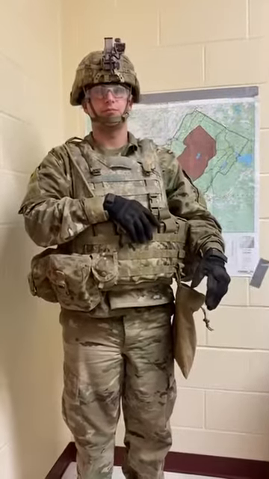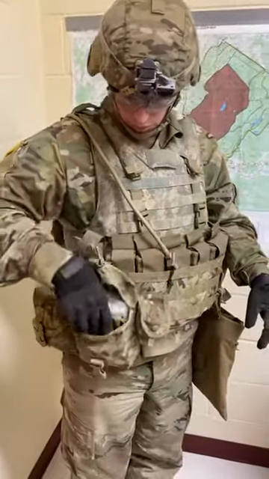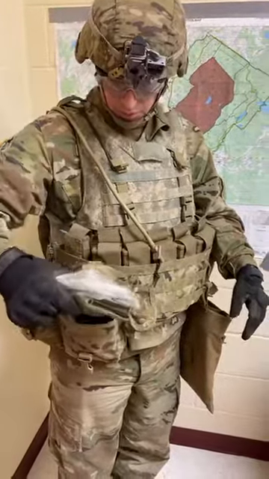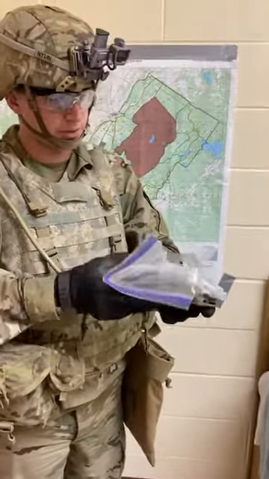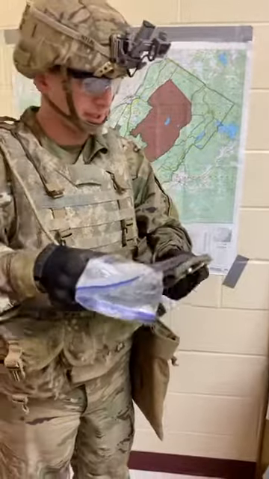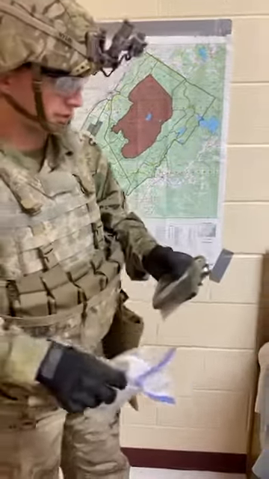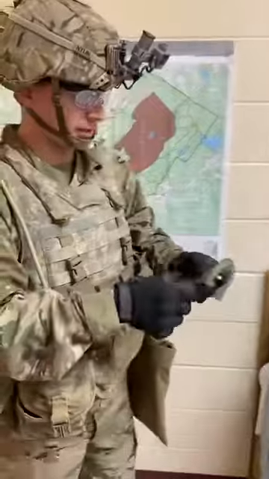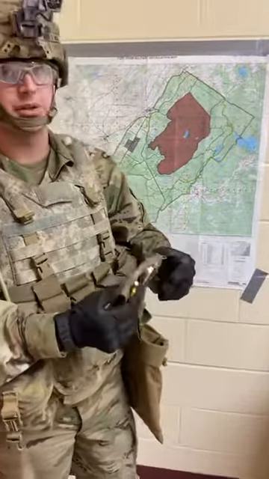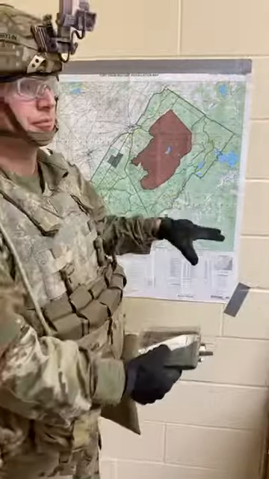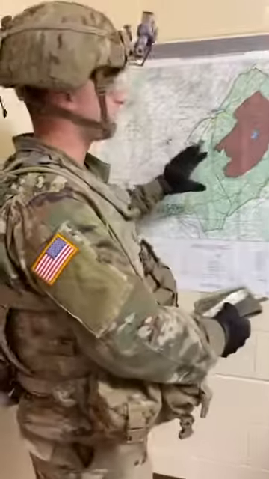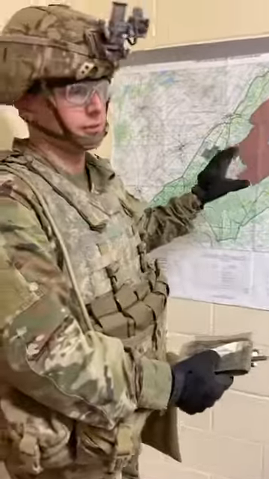Your gear that you'll have for this class is your map, protractor, map protector, and note-taking material, in which you'll have a map pen or a pencil and some pens. For this period of instruction, though, I will be going off of this map to give you a more crisp and clear understanding of what I'm doing here.